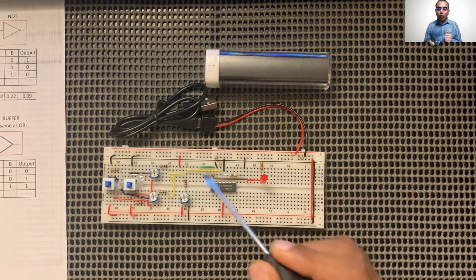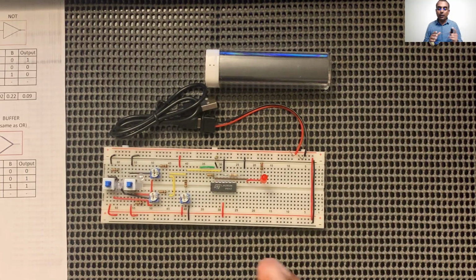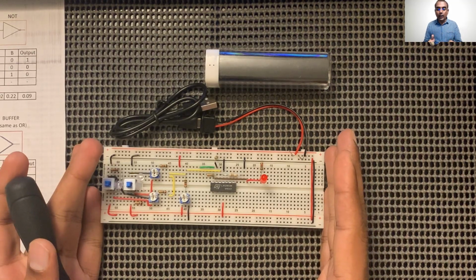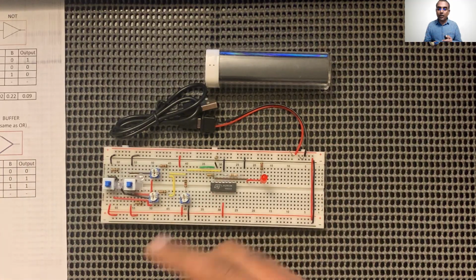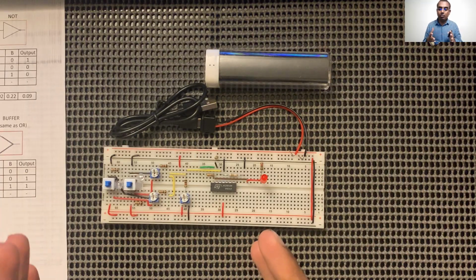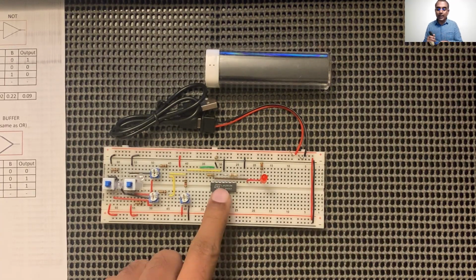The summation node is in turn connected to the operational amplifier. This operational amplifier acts as the activation function in this whole circuit. The operational amplifier receives the input from the summation node, and then it amplifies the input over to this output terminal. So this is LM2902.